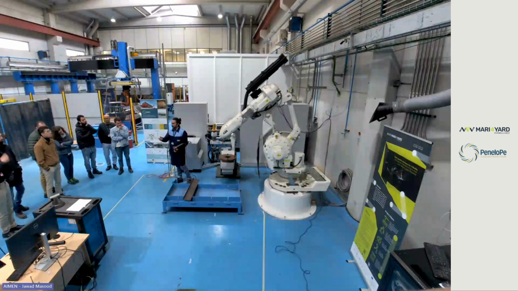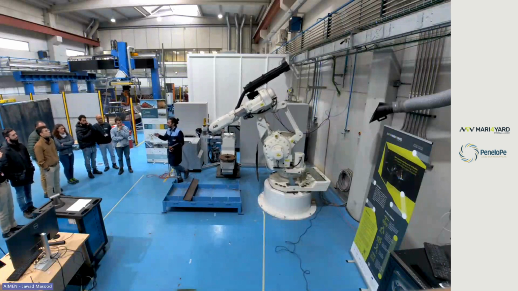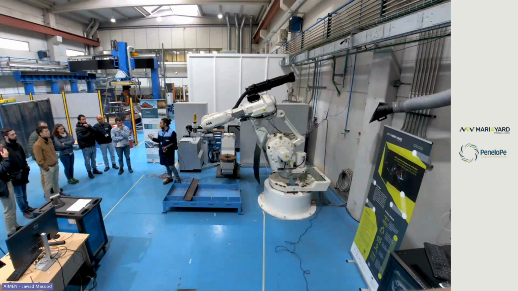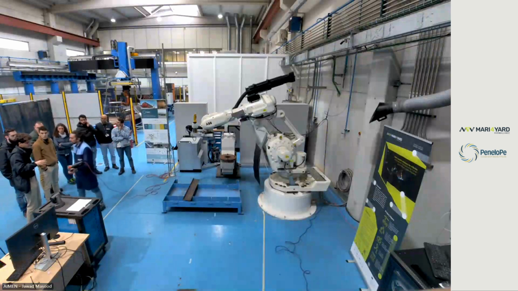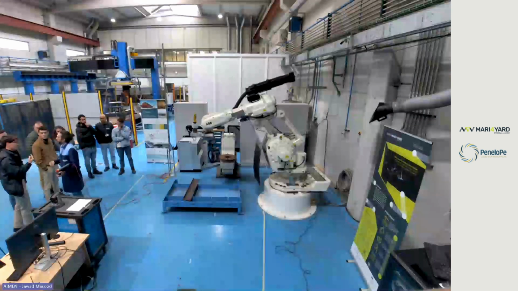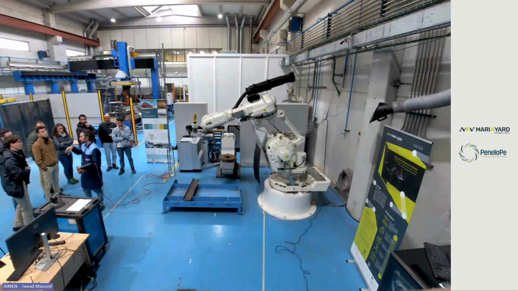The movement is more fluent, and in this way the robot doesn't suffer so much because decelerations are not so high. So it's better for the robot and maybe for the process. It depends, of course, on the process we have to perform. It just cuts the trajectory in circles.